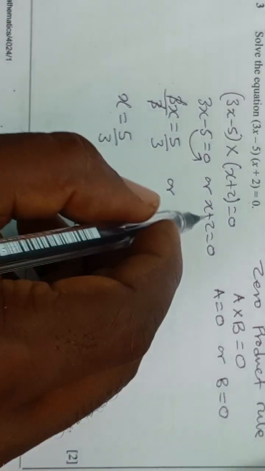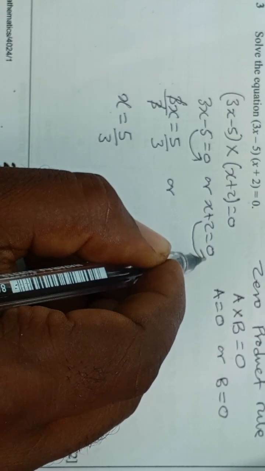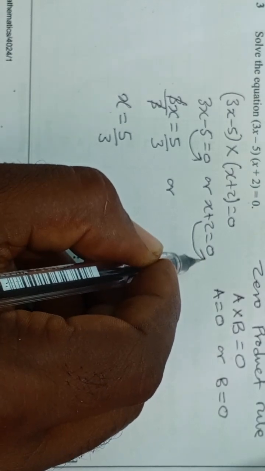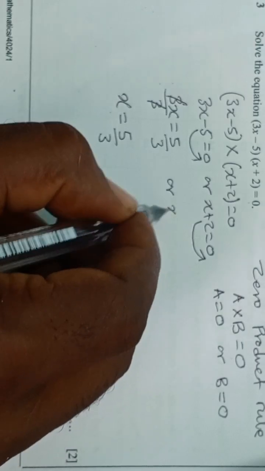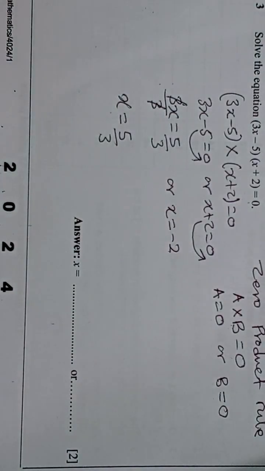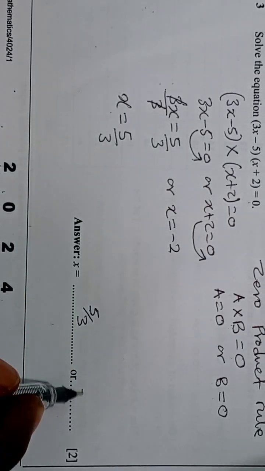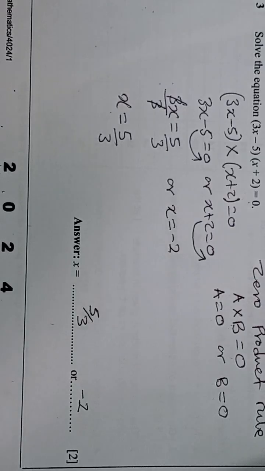Or this is positive 2. When it crosses the equal sign, it goes to where 0 is. It will be negative 2. So it will be x equals negative 2. So these are our two values for x. So x is equal to 5 over 3 or negative 2.